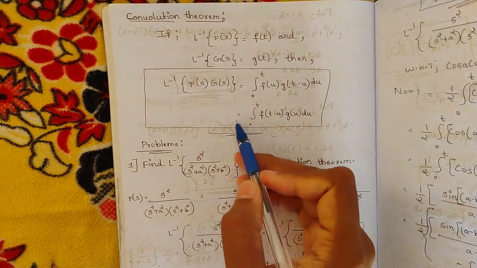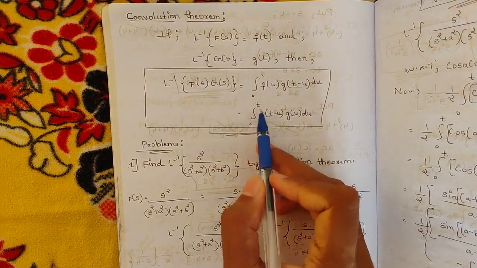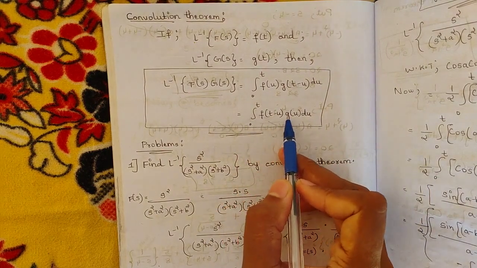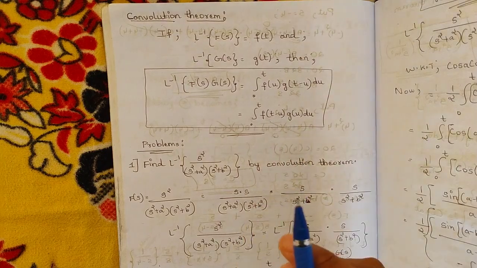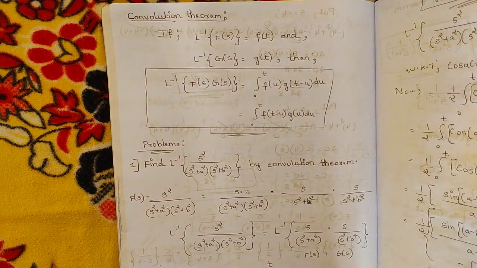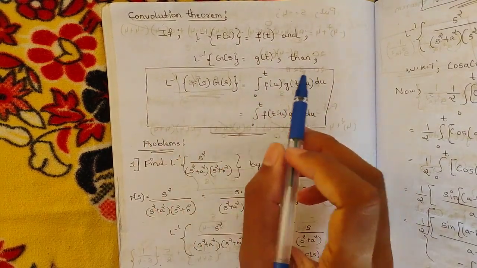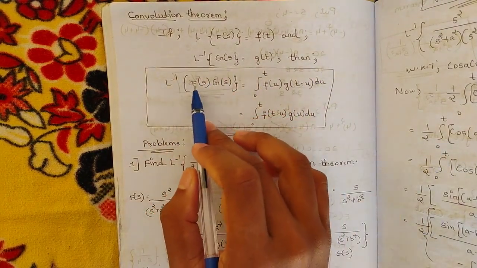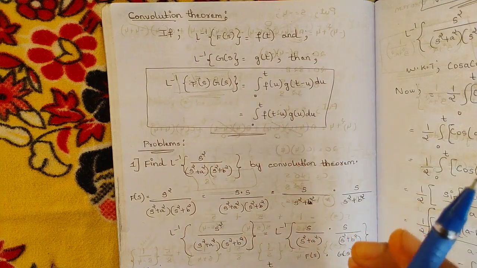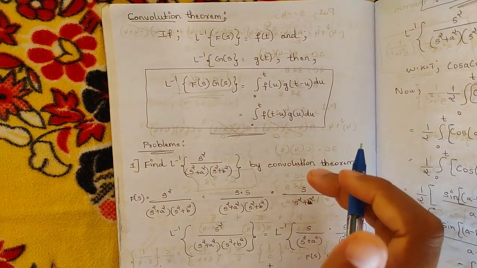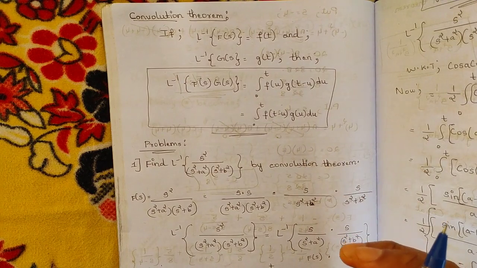Or we can even write it as the integration from 0 to t of f of t minus u into g of u du. Either way you can write it. This is the formula for the convolution theorem. Hope it is clear how to solve these kinds of problems.